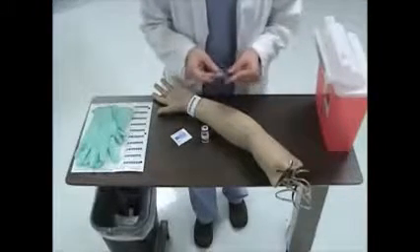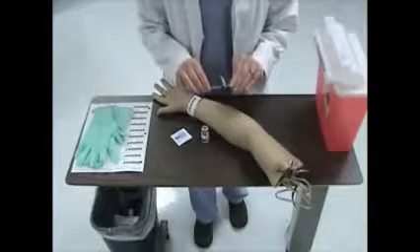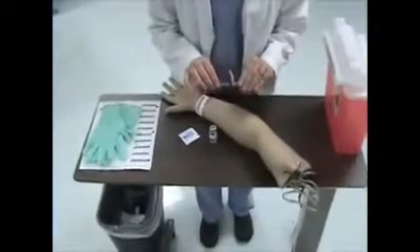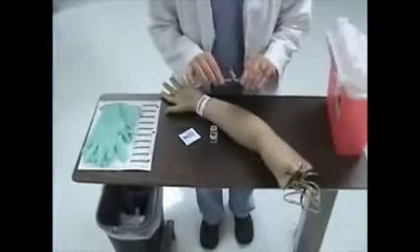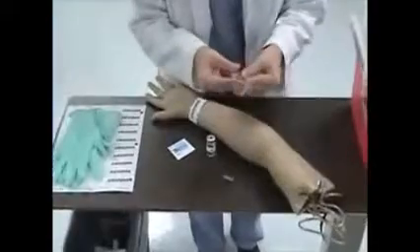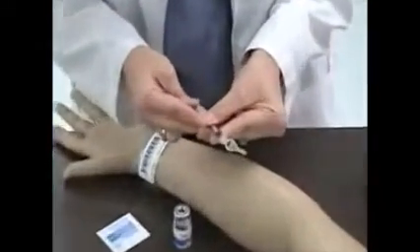Next, I'm going to draw up my PPD solution. The dose for PPD is always 0.1 mLs. I'm going to begin by removing my cap. I'm going to pull the plunger back to the 0.1 on the syringe.